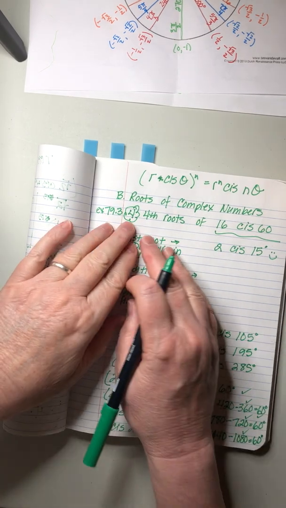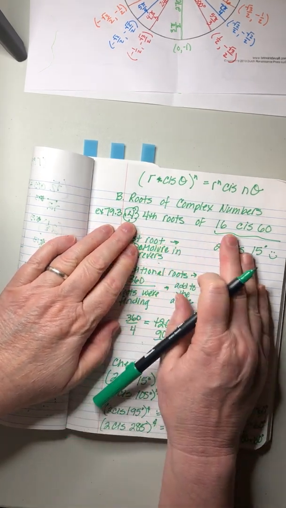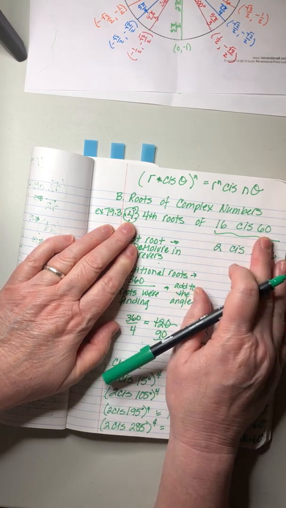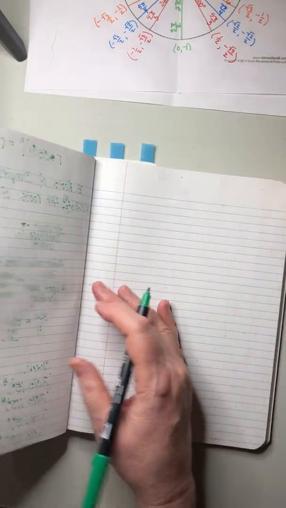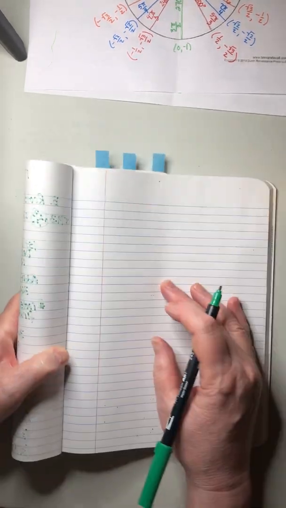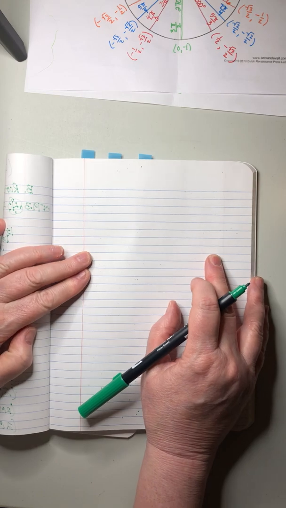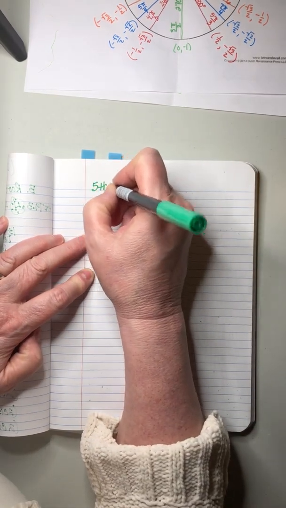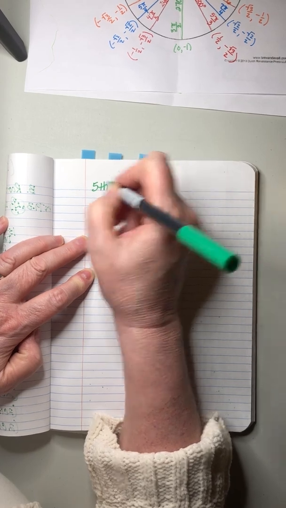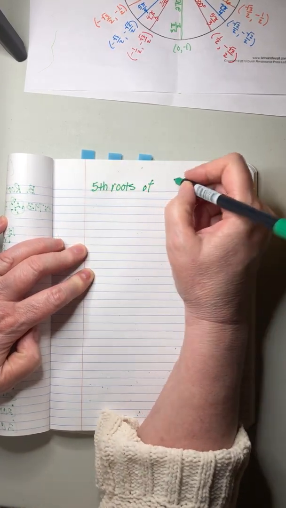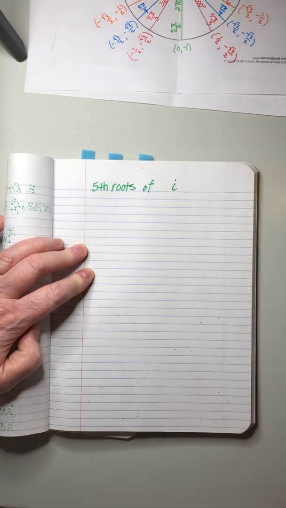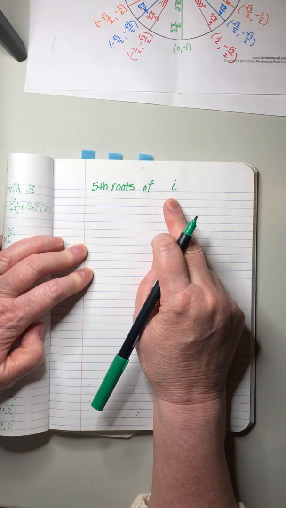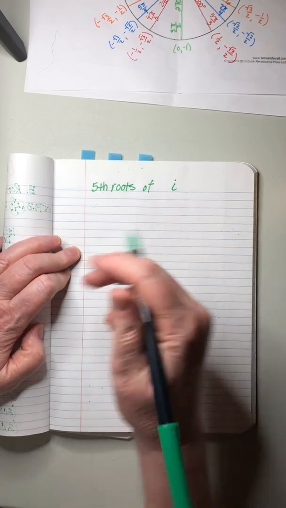Okay, now, in this problem, John told us to find these roots, but he gave us our number in polar coordinates. What happens if he's mean? I mean, John's never mean, but on the other hand, he's always mean. Find the fifth roots of i. What? That's not a polar form of a complex number. That's a freaking letter. What is even that?